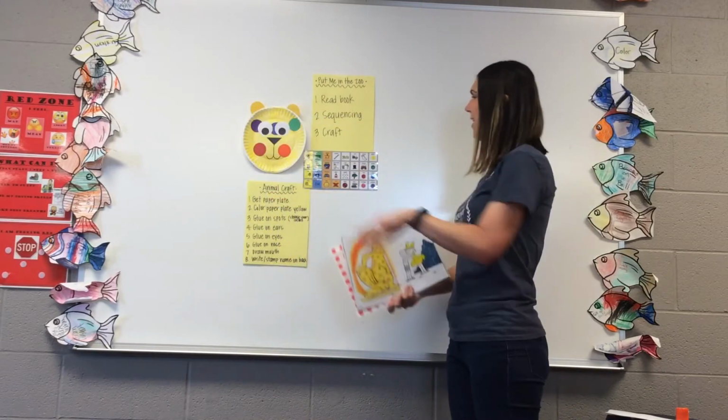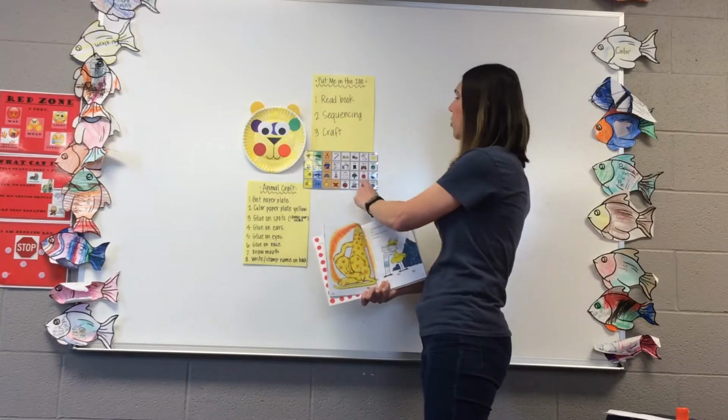What color are his spots? Orange. You can even say orange spots.